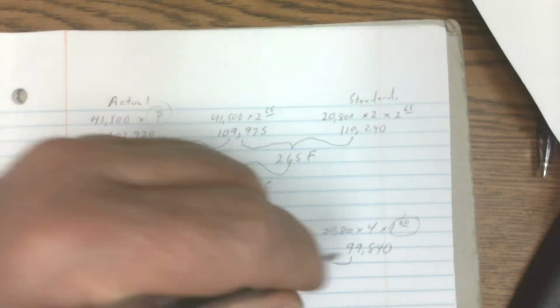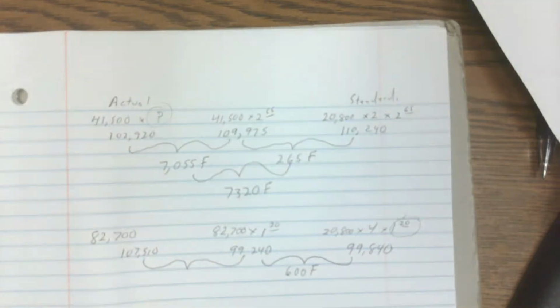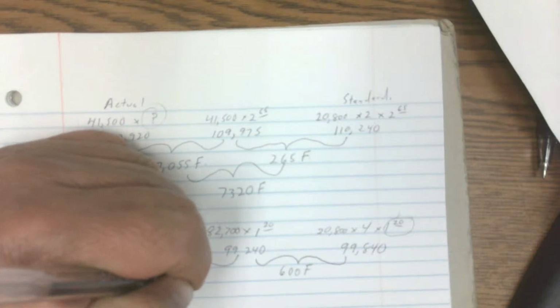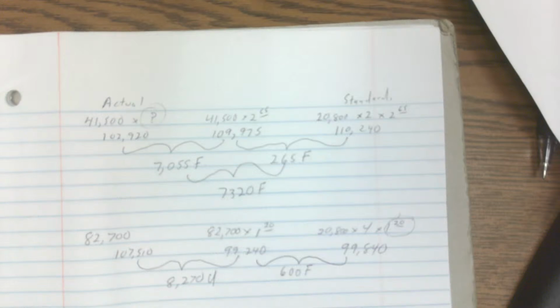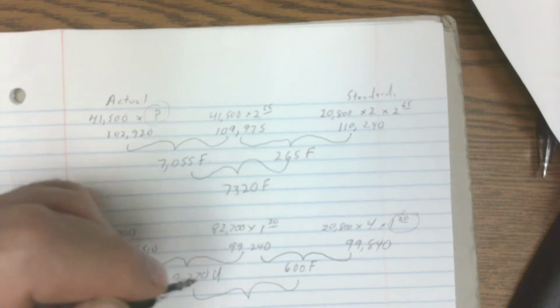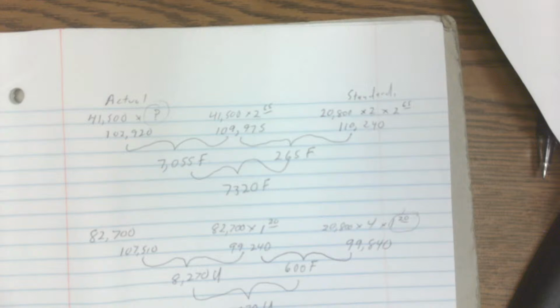And then here, we used 8,270, and this will be unfavorable because the one on the right is bigger. And this time they cancel out. So we're going to get 7,670 unfavorable on that one.